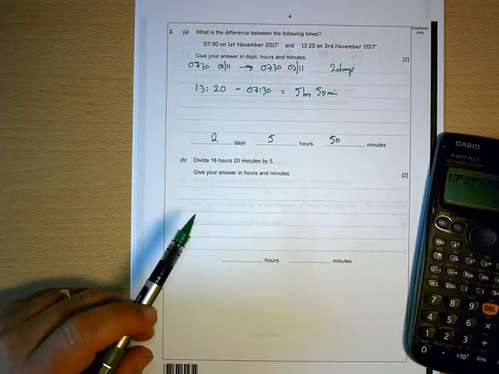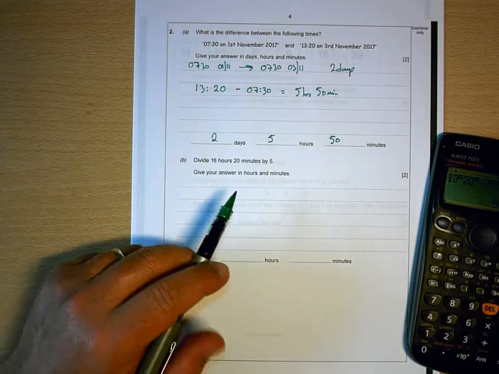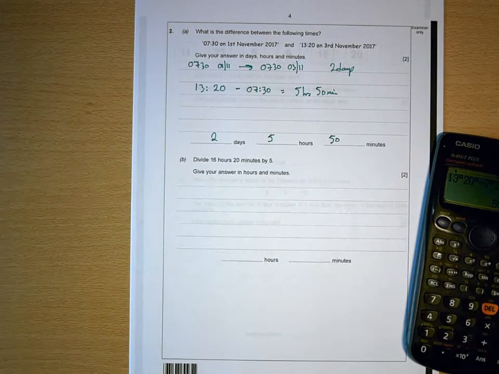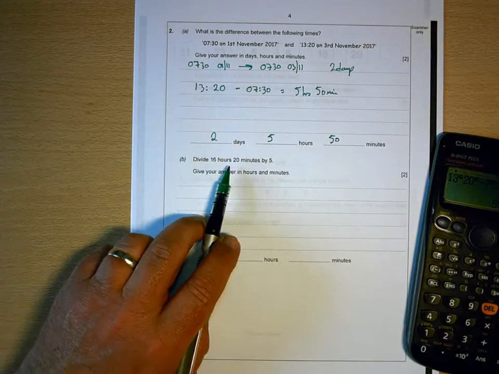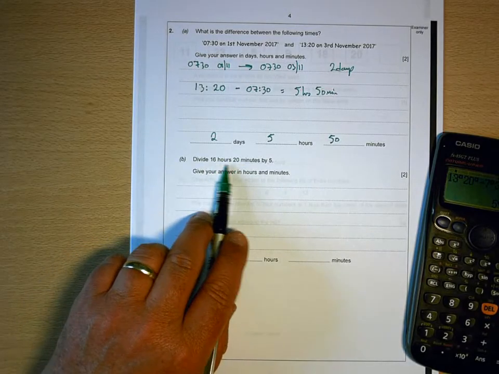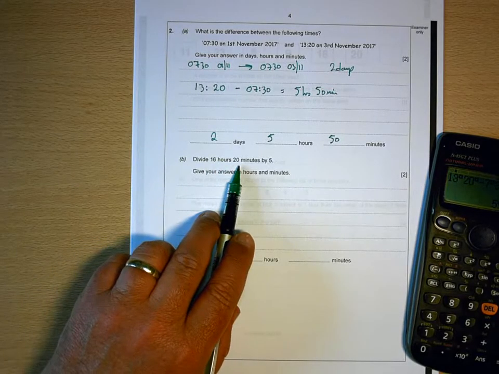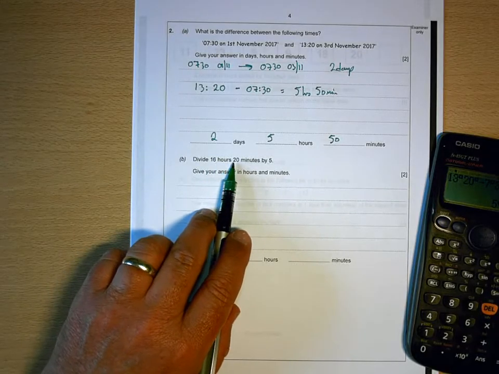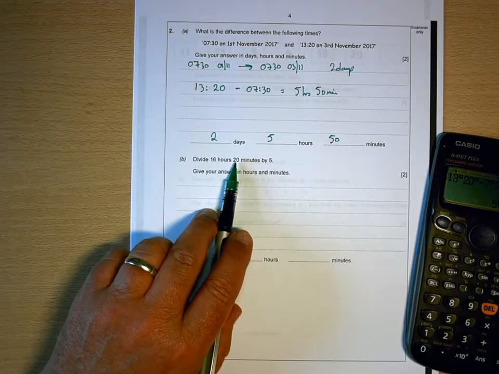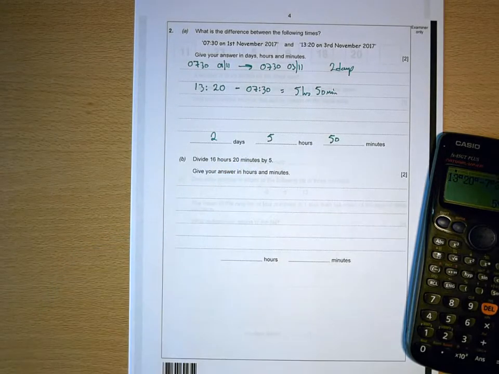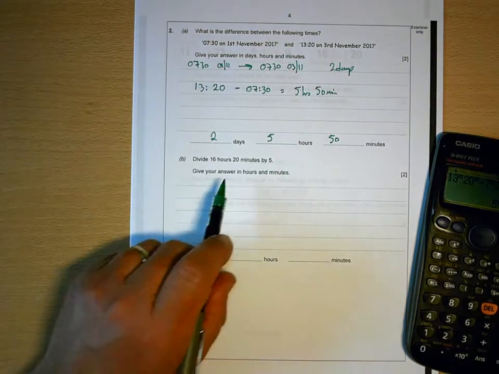So you didn't need to use the calculator for that, you could have counted on. However, it's particularly useful with a question like this. Divide 16 hours 20 minutes by 5. By far the most common mistake for this would be to write that as a decimal 16.2 or 16.20, and that's not right, because 20 minutes is out of 60 rather than out of 100, so it doesn't decimalize in that way.